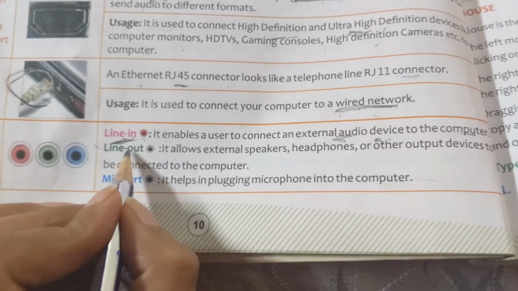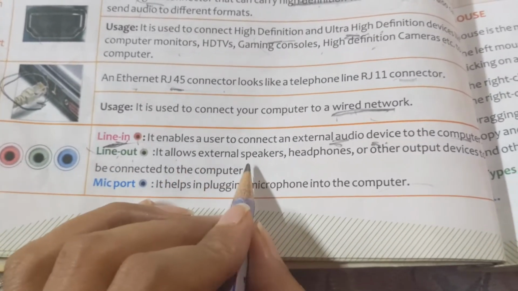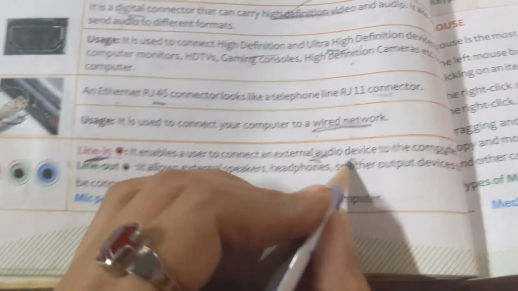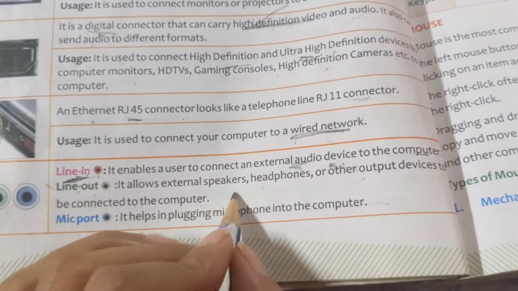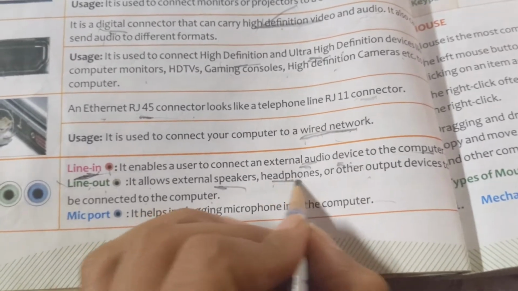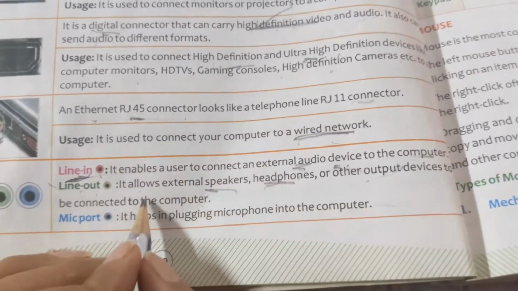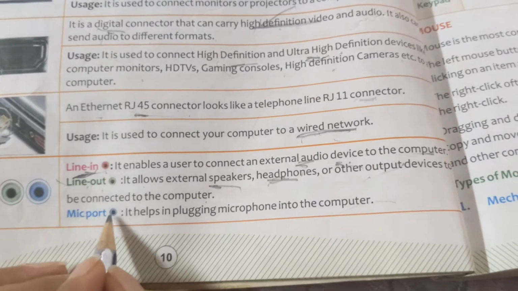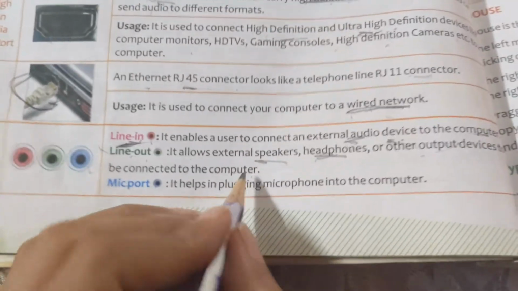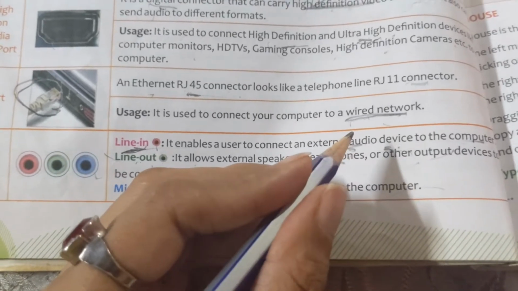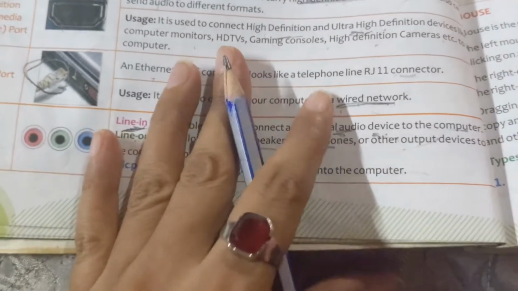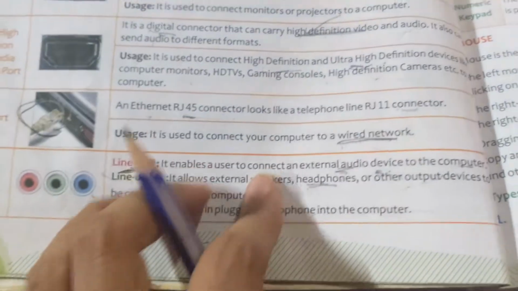Green is the line out hole. It allows external speakers, headphones or output devices to be connected to your computer. Speakers attach करने हैं computer से, headphones attach करने हैं, you can use this connector. Mic port, that is this blue hole. It helps in plugging a microphone into the computer. अगर आपको अपने computer में microphone attach करने हैं, that is why we are using this port.